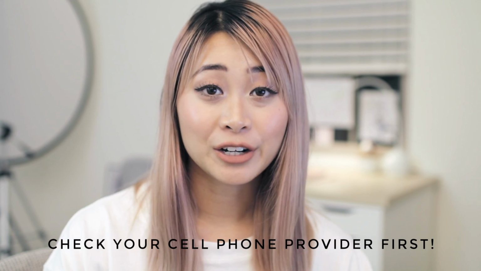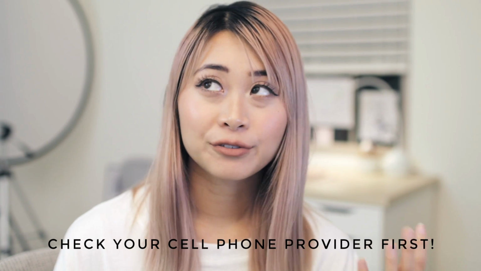The reason I like this method is because your internet is the fastest, compared to pocket Wi-Fi or your own cell phone provider from home. I used to have T-Mobile in the States, which has free international data. So I used to just travel with my T-Mobile data, and it does work, but it's very, very slow internet. But if you're on a budget and you don't really care about having fast internet, then you can check if your cell phone provider has free international data.